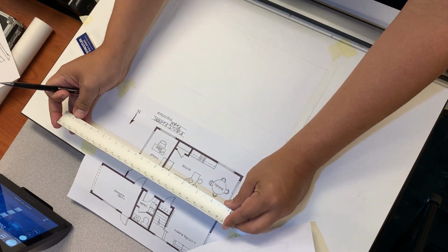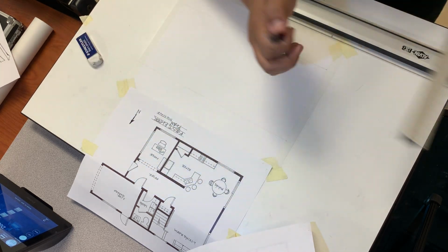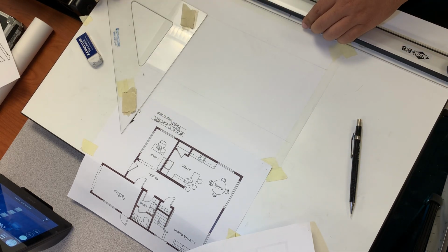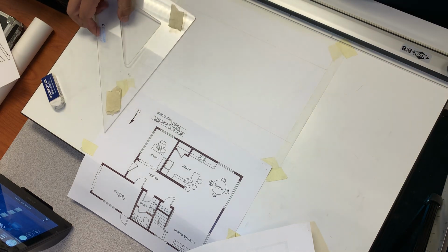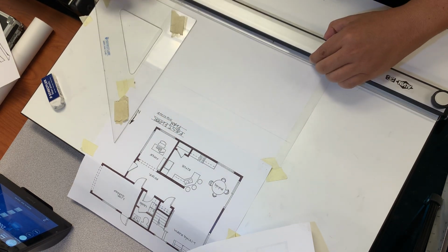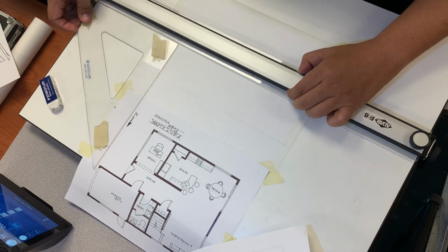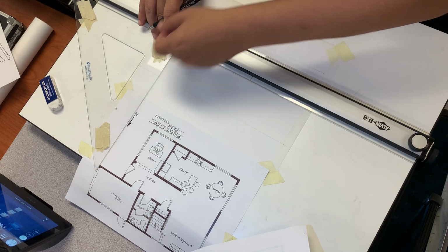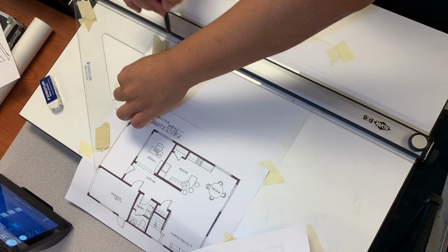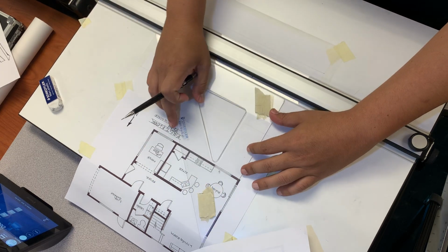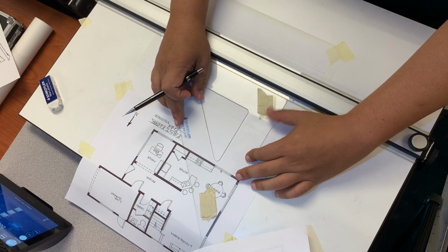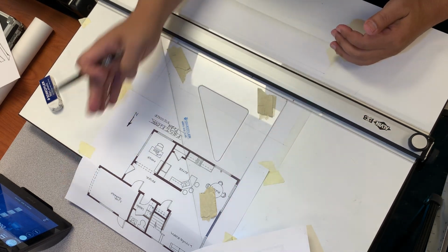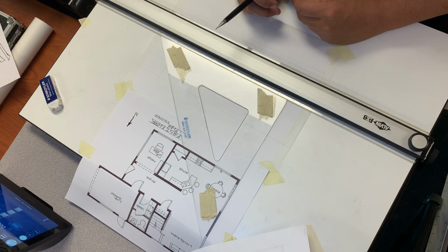And actually, I don't even need to do that. I can take my triangle and drop this line down. Just gonna drop it down really light here and here. So I really don't need to measure, because I know from the edge of this wall to the edge of this wall is there. Does that make sense?